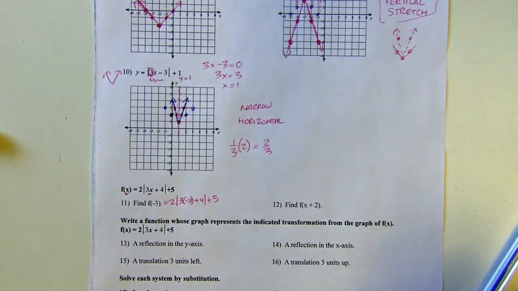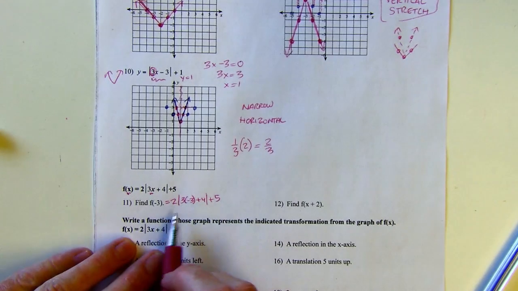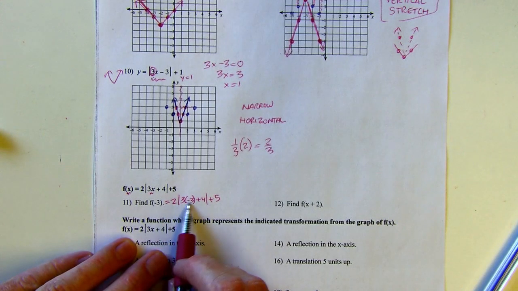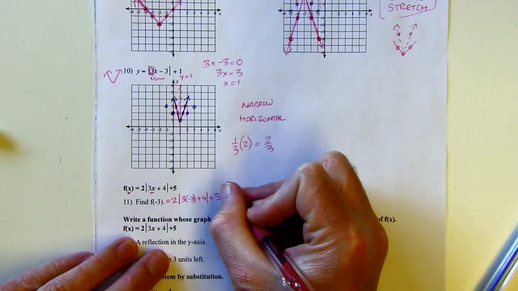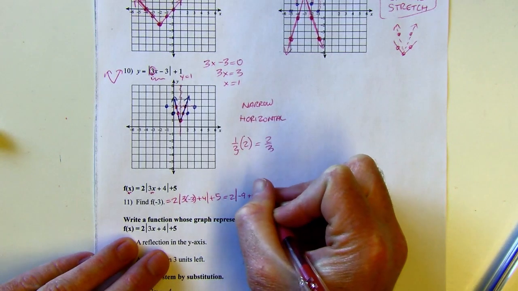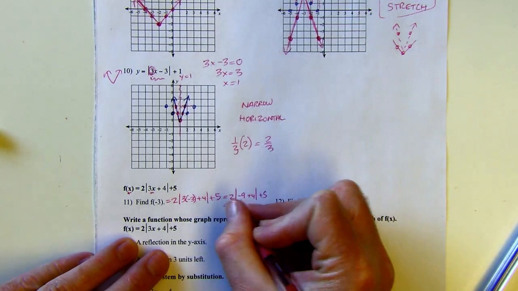Okay, so I inputted the -3, and I'm going to start inside the absolute value. By the way, you can't distribute into an absolute value function. You can't distribute this too. So I'm going to start with this multiplication. Here, I'll move this way since I'm low on space here. Okay, and then -9 plus 4 would be -5.